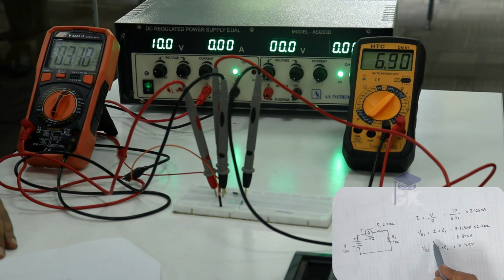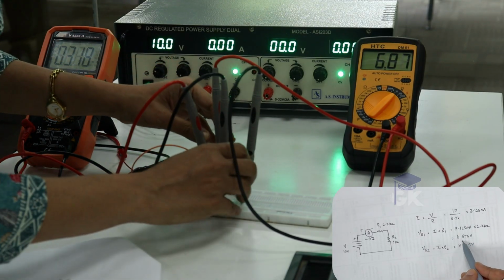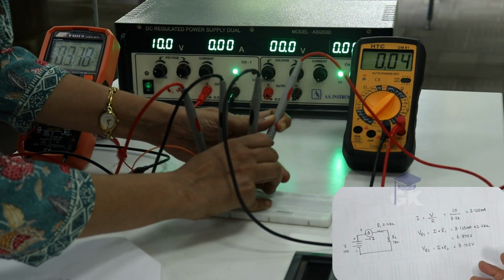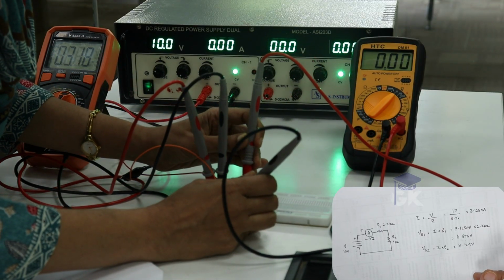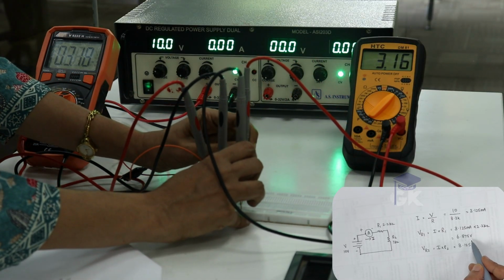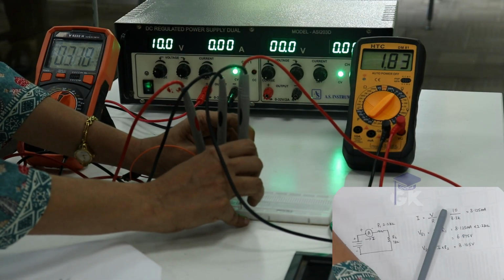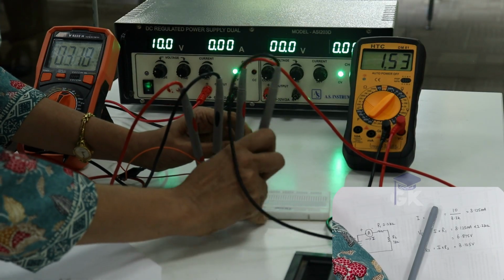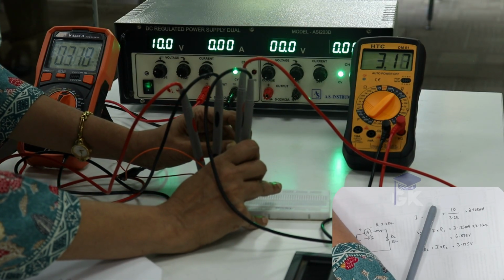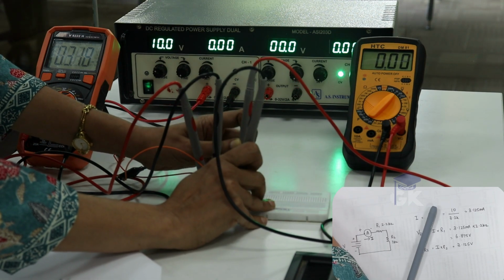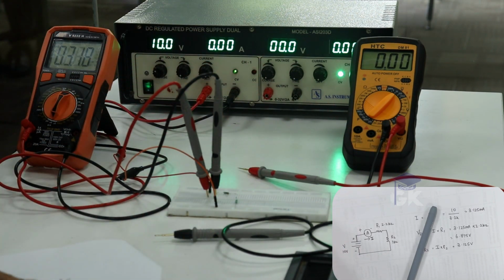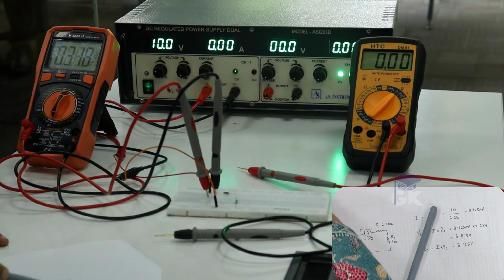Similarly, we can check the voltage across R2. So change the positions. Connect your multimeter across R2. You can see theoretically it's 3.125 and practically we are getting 3.16. Okay, so this verifies Ohm's law, and we have learnt the usage of our regulated power supply and also how to use a multimeter to make it work like an ammeter as well as a voltmeter.